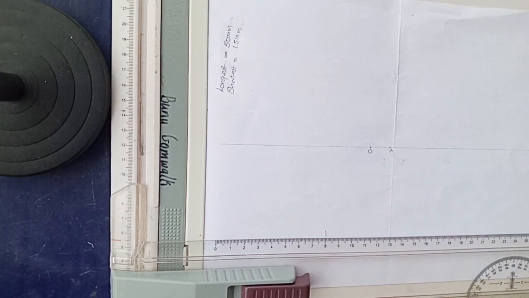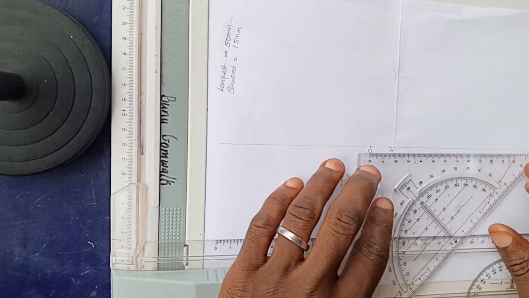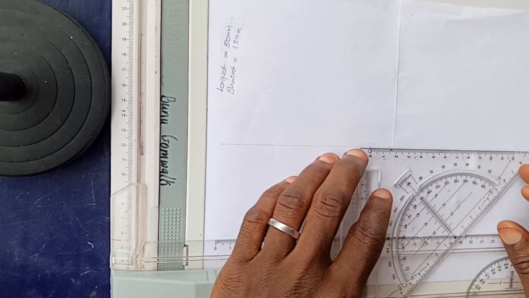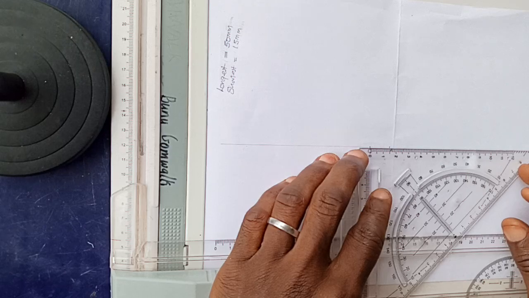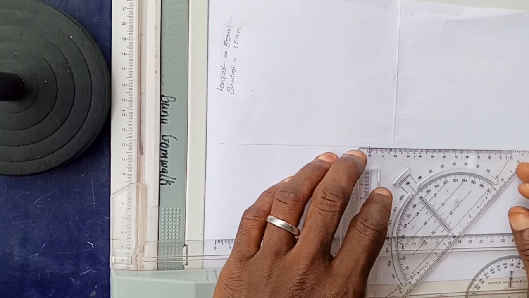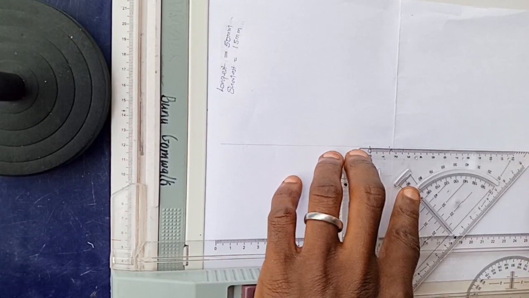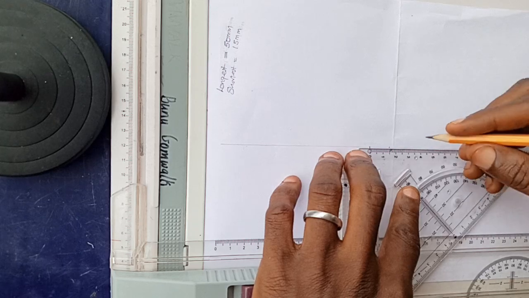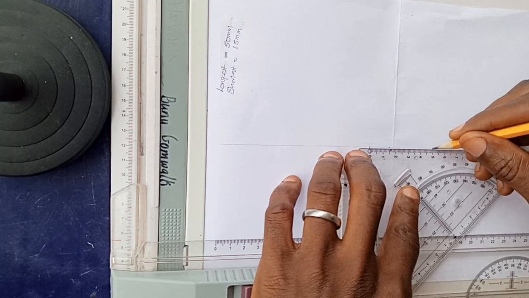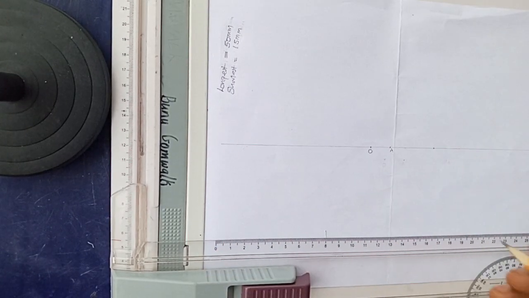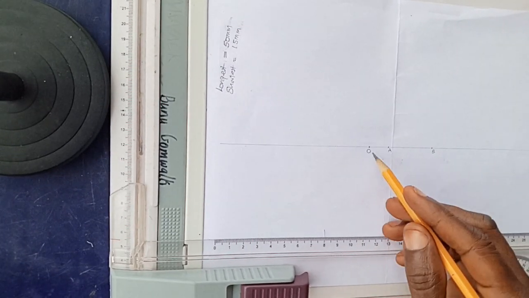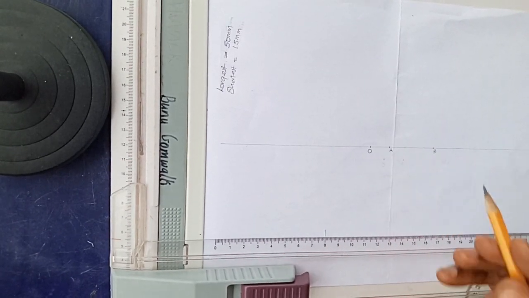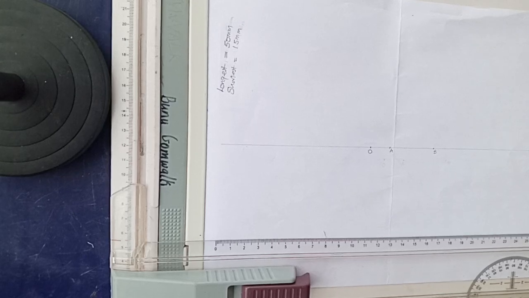Now the longest radius is 50 millimeters, so I'll measure that also from O, 50 millimeters from point O. That will give me OB. So this is my B. OA is the shortest radius, while OB is the longest radius.